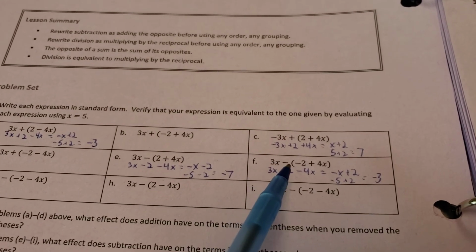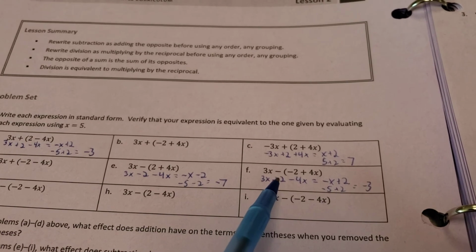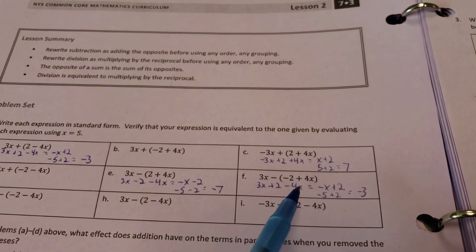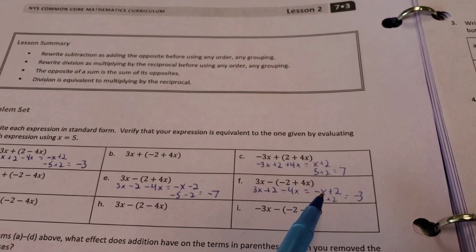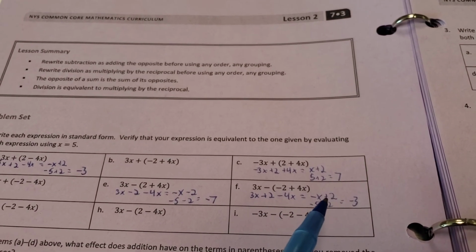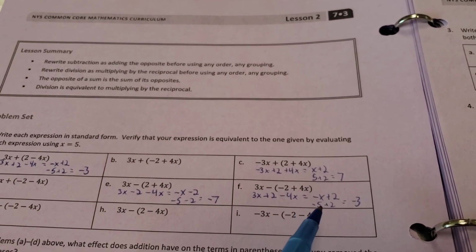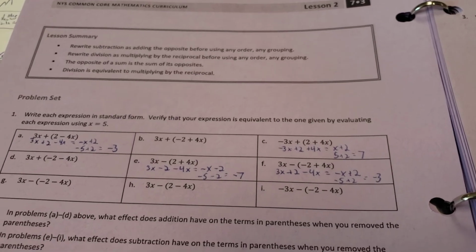Over here, I have 3x minus, everything you see in here. It's 3x minus a negative 2. Remember, add the opposite, ends up being a plus 2. And 3x minus a 4x is just a minus 4x. So 3x minus 4x leaves me with a negative x. And there's just a plus 2 hanging around there, so I got a plus 2. Well, negative x, if x is still 5, becomes a negative 5. Plus 2 gives me a negative 3.